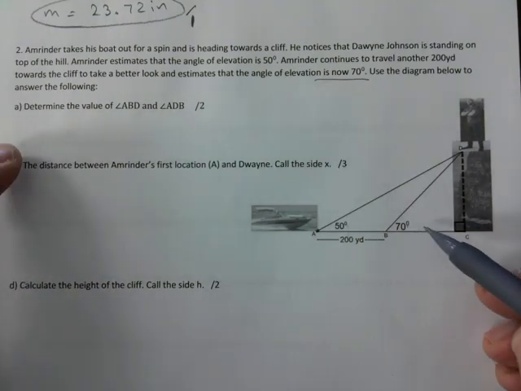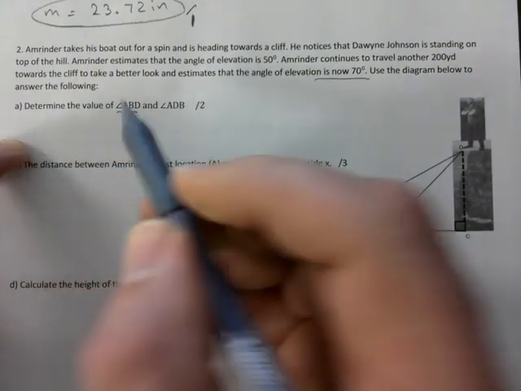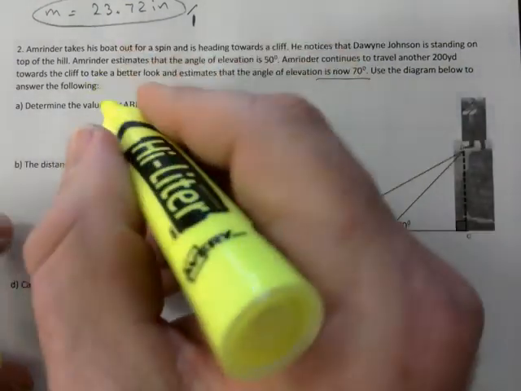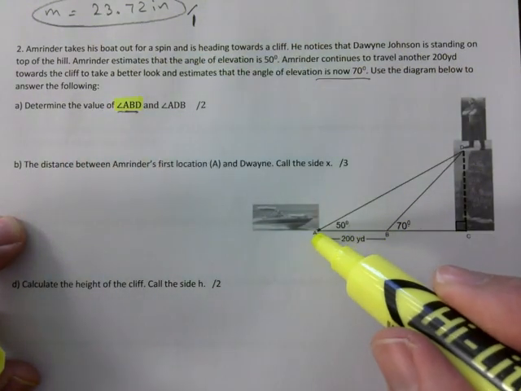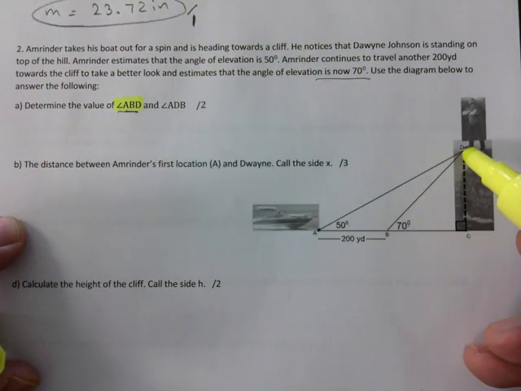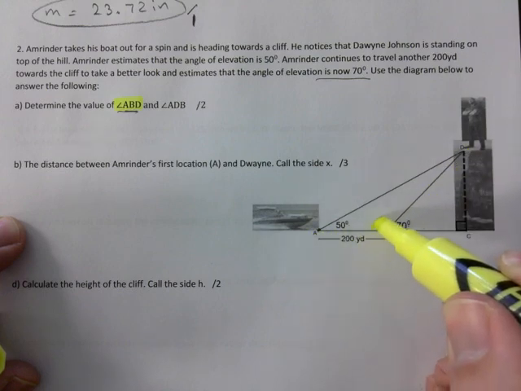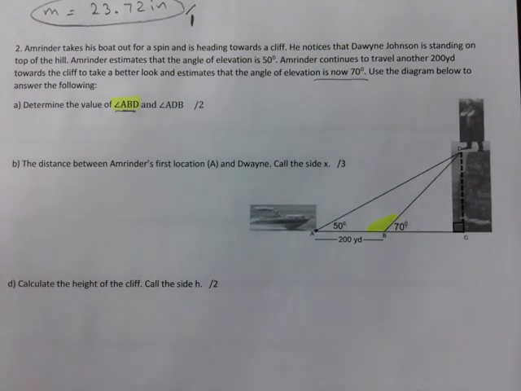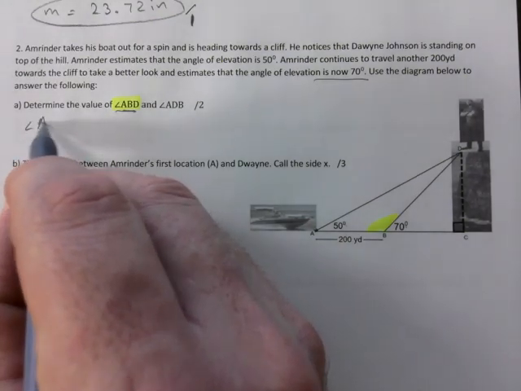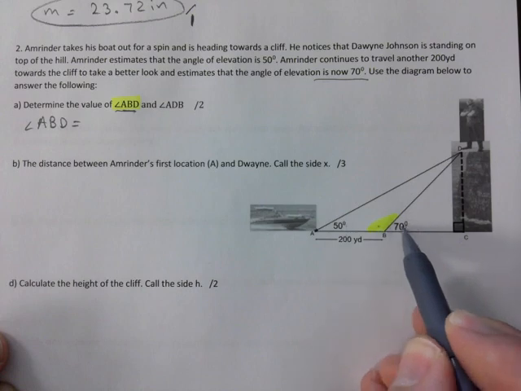All right. Look at the diagram below. Determine the value of ABD. Let's give that a color. Where's that one located? I'm going A, B, and D, so I'm connecting these points here. So that is ABD right there. I would suggest you have a highlighter or something to help you out. I'm just saying. So ABD is going to be, these are supplementary here.